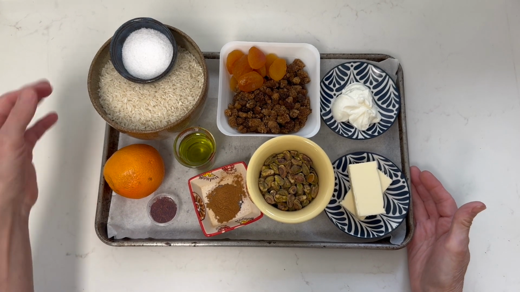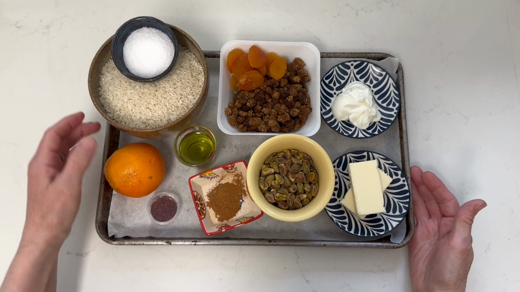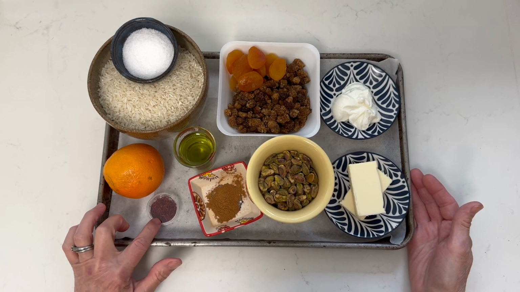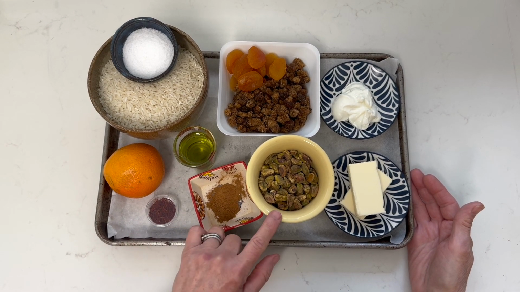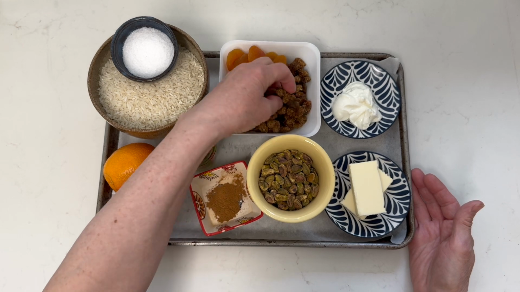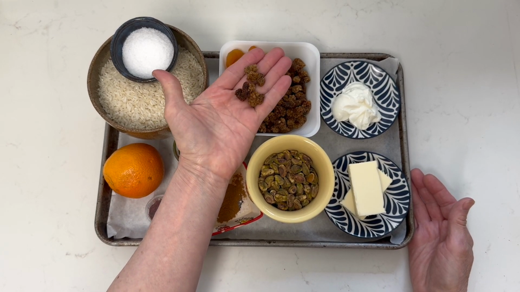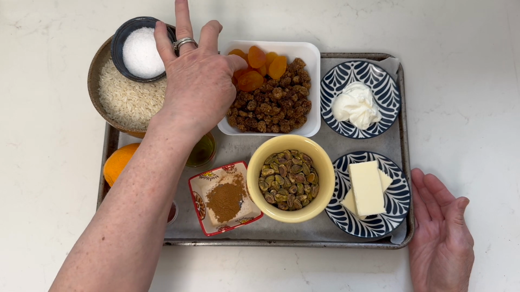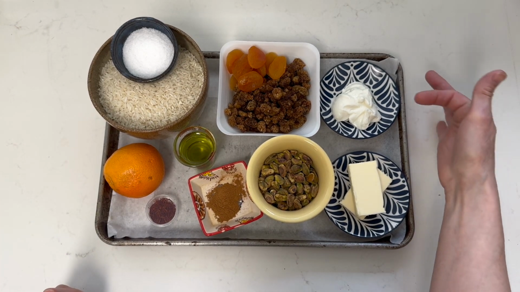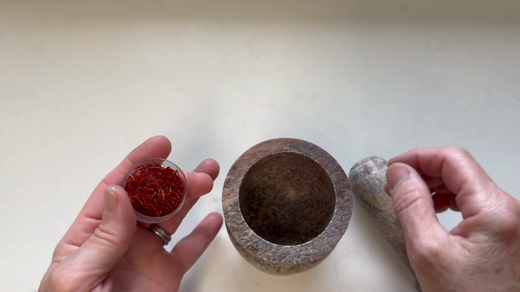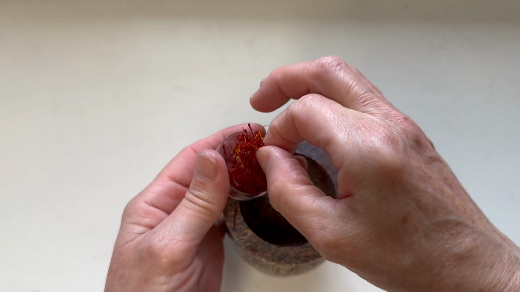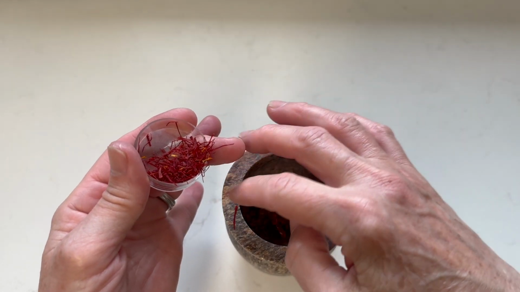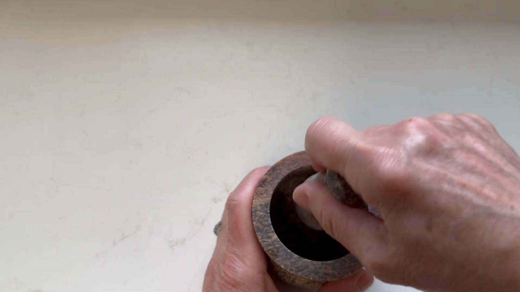For our Tadig, we have salt, basmati rice, orange, saffron, grapeseed oil, cinnamon, pistachios, dried mulberries, and dried apricots. Traditionally, it's dried cherries, butter, and yogurt. We're going to start by crushing our saffron. Now I have a pestle and mortar to do this in, but you could certainly just do it with your fingers and crumble them as finely as you can get them.